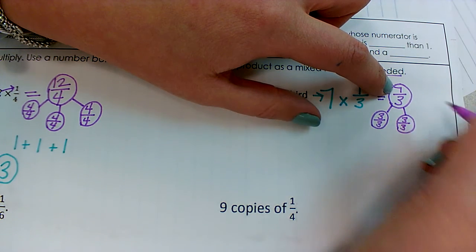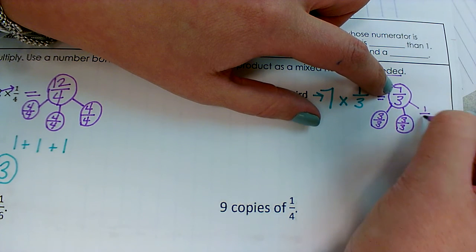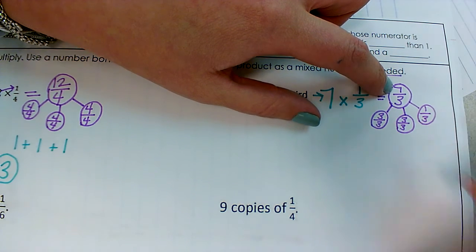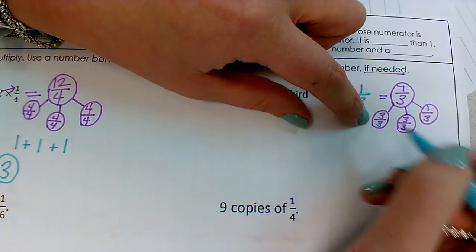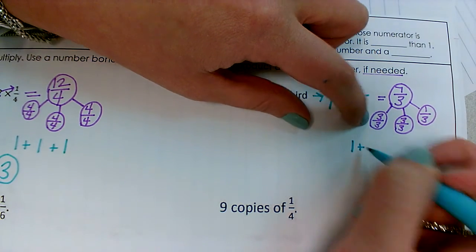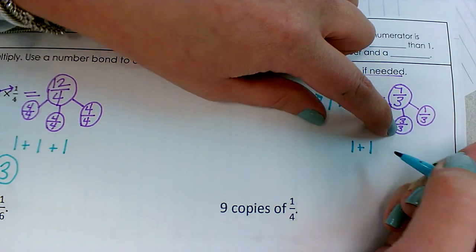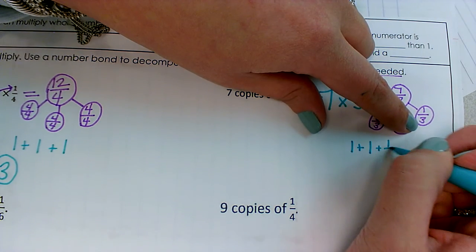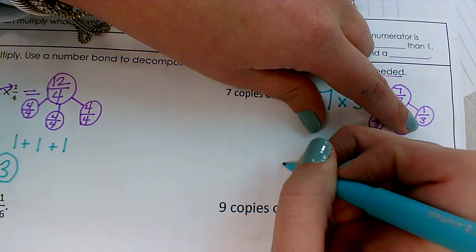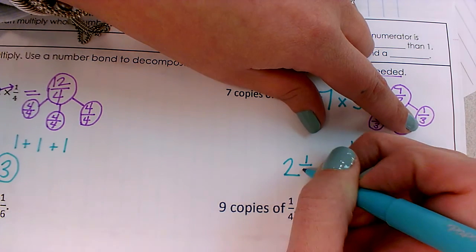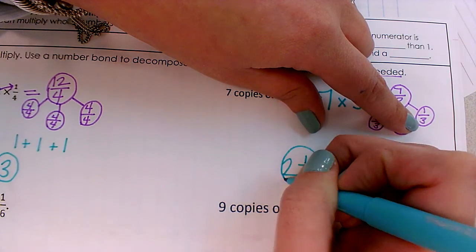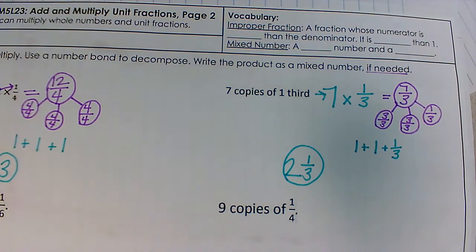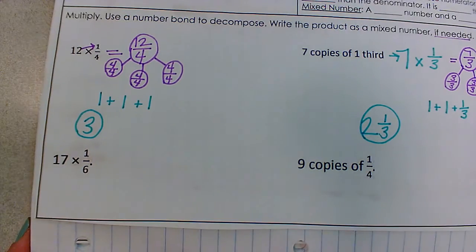All right, I've used 6. So what I have left is just 1/3. So now I'm going to write it again and say, okay, 3/3 is 1, plus another 3/3 is 1, plus a 1/3. And my answer is 2 1/3. This is my mixed number. Now I can be finished. Excellent job.